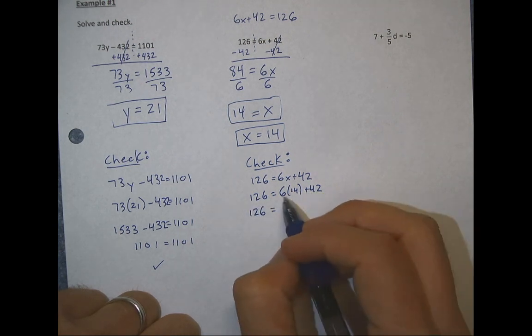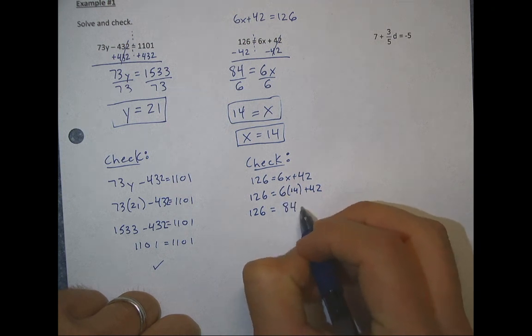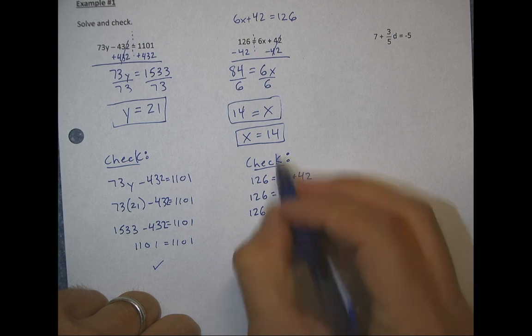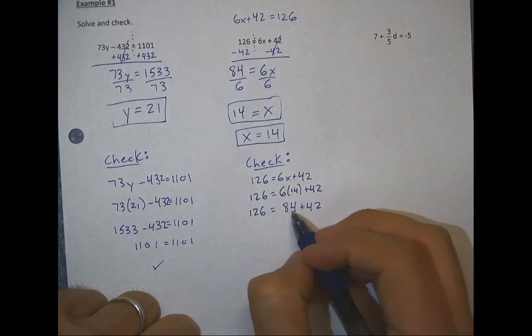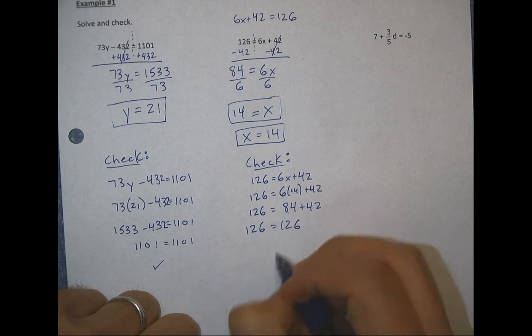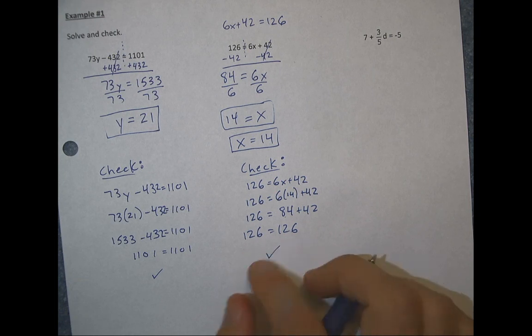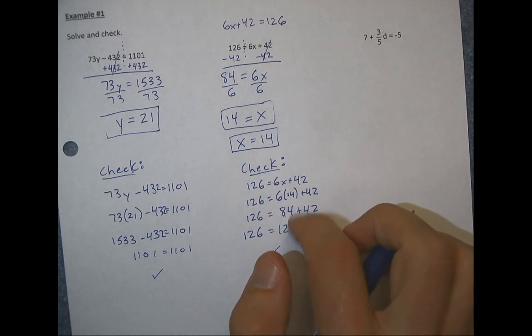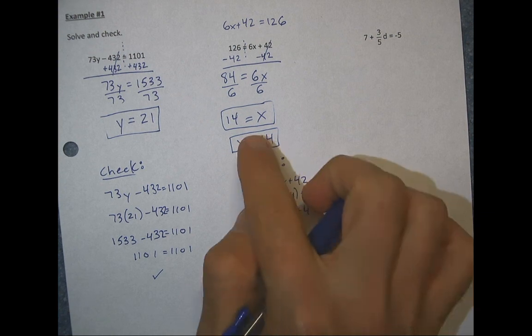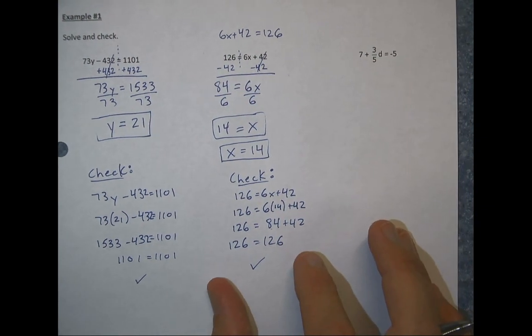Always follow your order of operations. So 6 times 14 is 84. Again, similar number to what we had up there. And then when I add those together, I get 126 equals 126. So if these two sides did not come out equal, first check your math here, make sure you didn't make a mistake. And if you didn't make a mistake here, that means your answer is wrong and you actually made a mistake with your algebra and you need to go back and fix it.